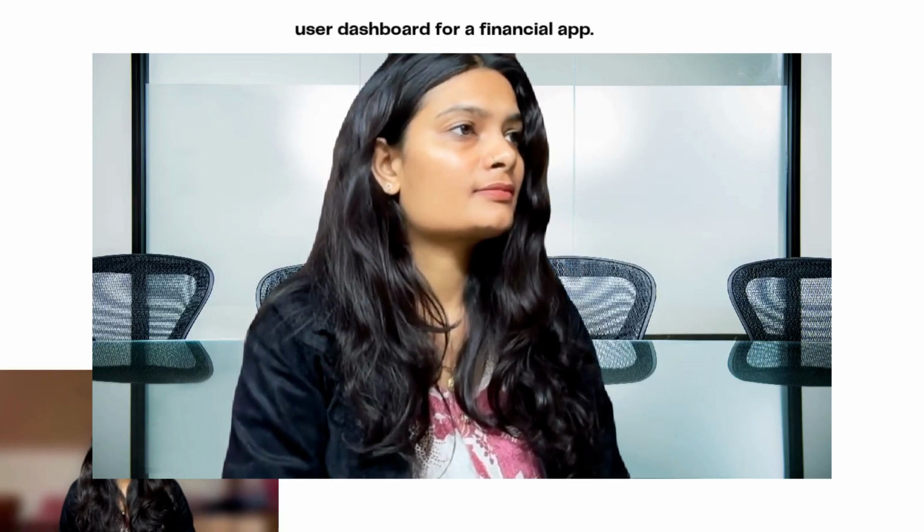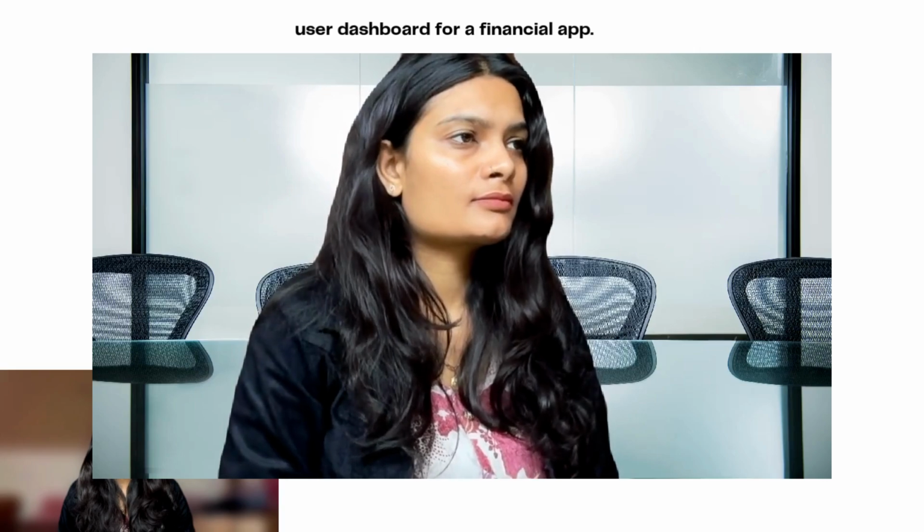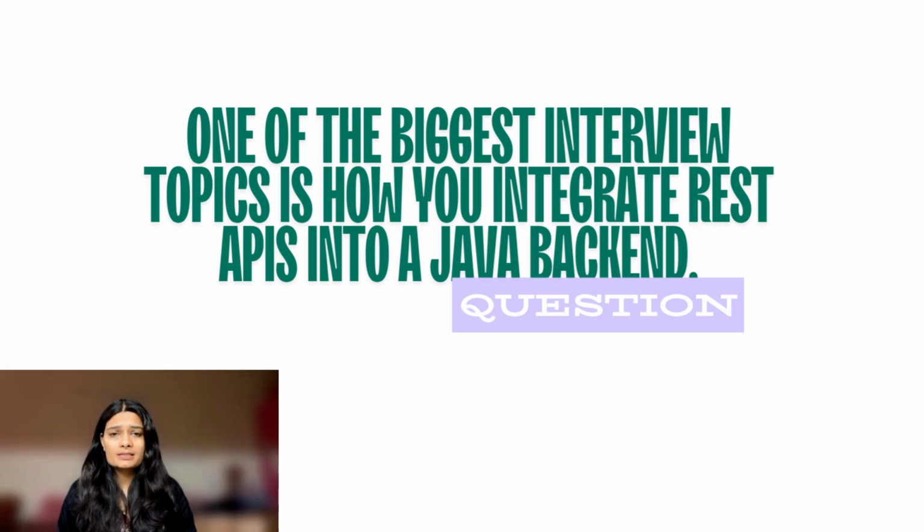So I kick off the day in our team stand up. We are working on a new feature, say a user dashboard for a financial app. Here's where it gets real. One of the biggest interview topics is how you integrate the REST API into a Java backend.